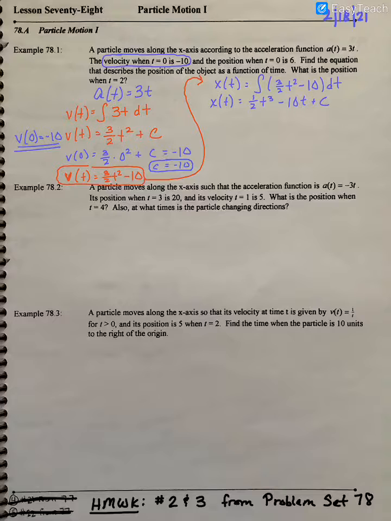And then if you go back up and look at the problem, we were told that position when t equals 0 is 6. So we can use that information. What I would say is x of 0 equals 6, because when you plug in 0, you get out 6. And so if we plug in that information, x of 0 is 1/2 times 0 cubed minus 10 times 0 plus c, and that should be equaling 6.